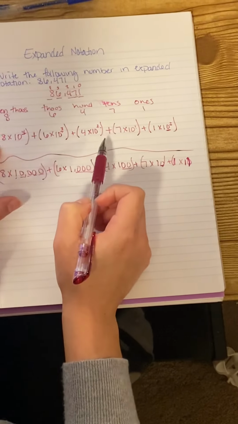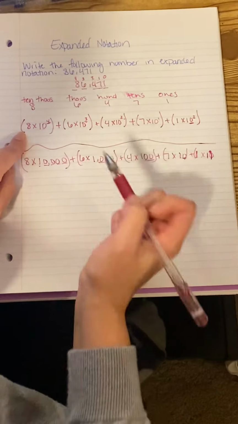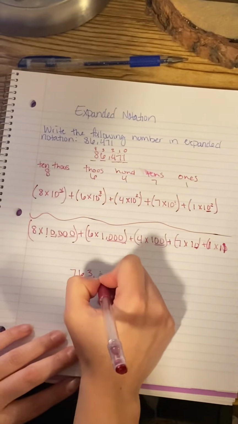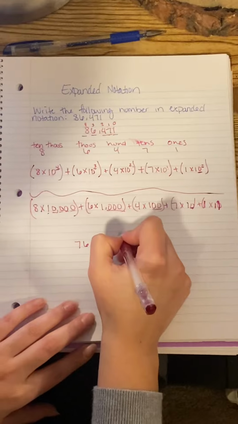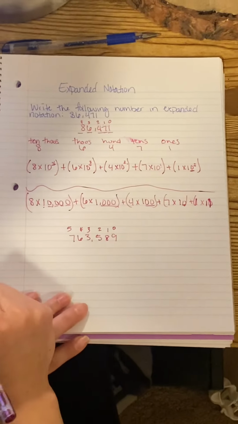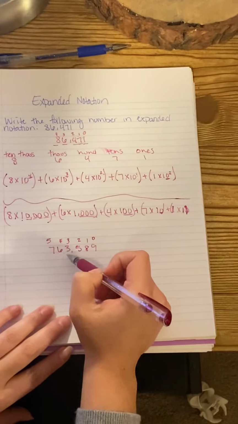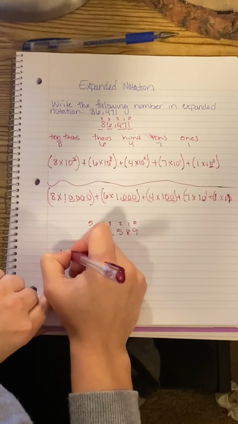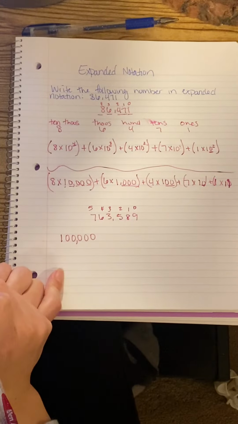But this is the simplest way I have found to do it, is having a 0, 1, 2, 3. And if your number is larger, let's say you have 763,589, same thing. I always do 0, 1, 2, 3, 4, and 5, because now you have the ones, tens, hundreds, thousands, 10,000s, and 100,000s. So if you have 1, 2, 3, 4, 5, that gives you 100,000.